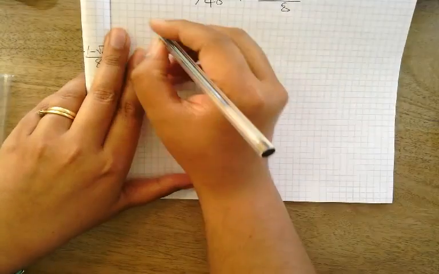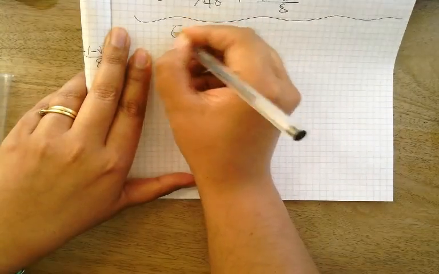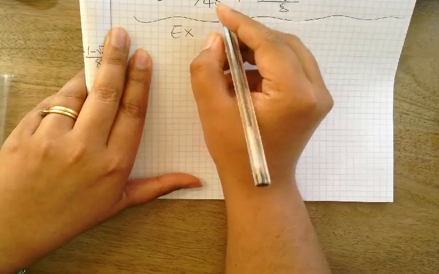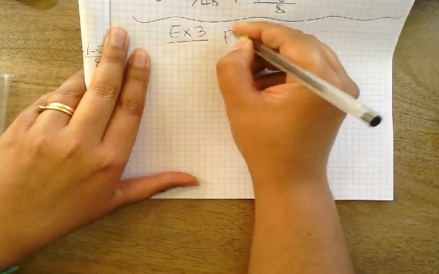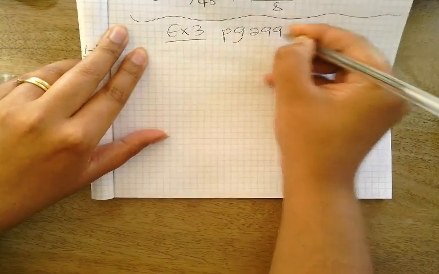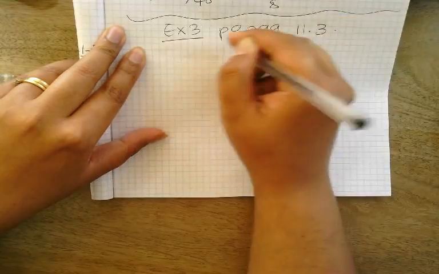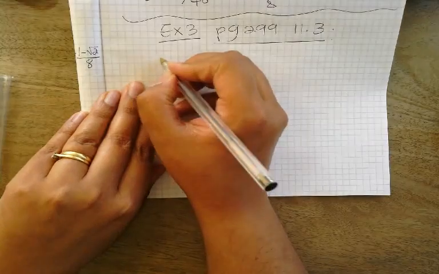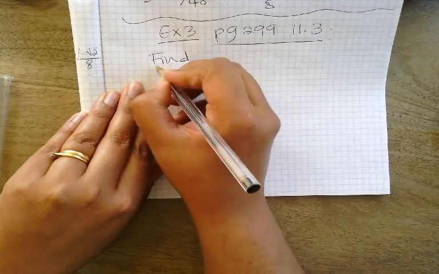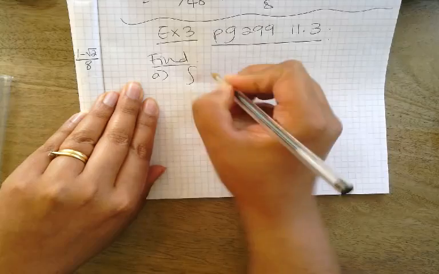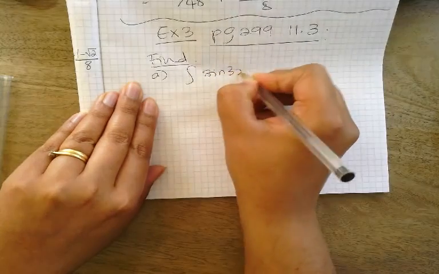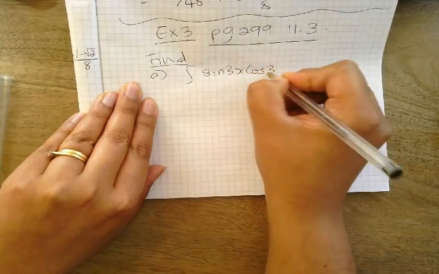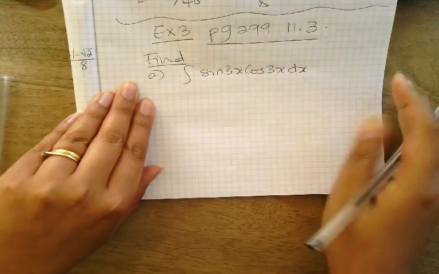Okay, let's start with example 3, which is on page 299 and was still on section 11.3. And remember, this is using trig identities. So we've got to figure out what identity we can use to integrate these functions.